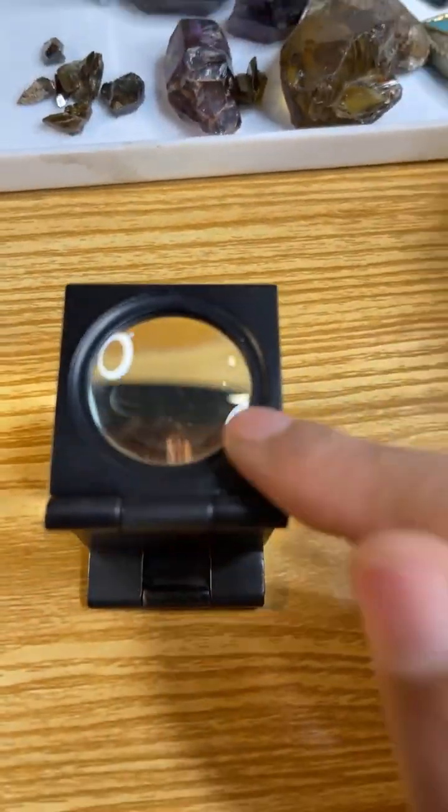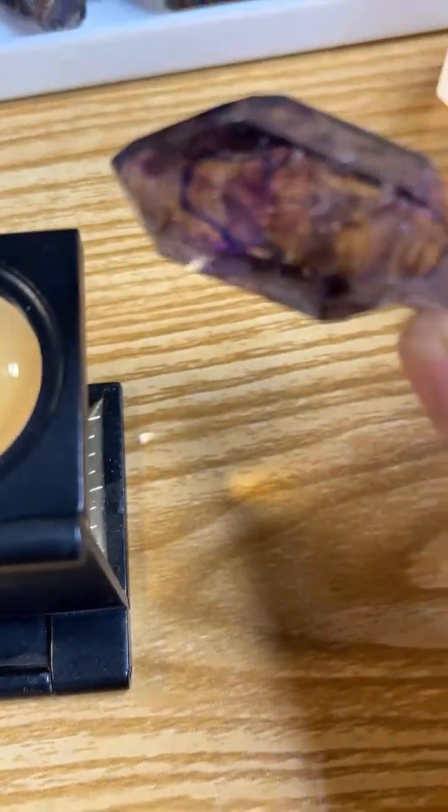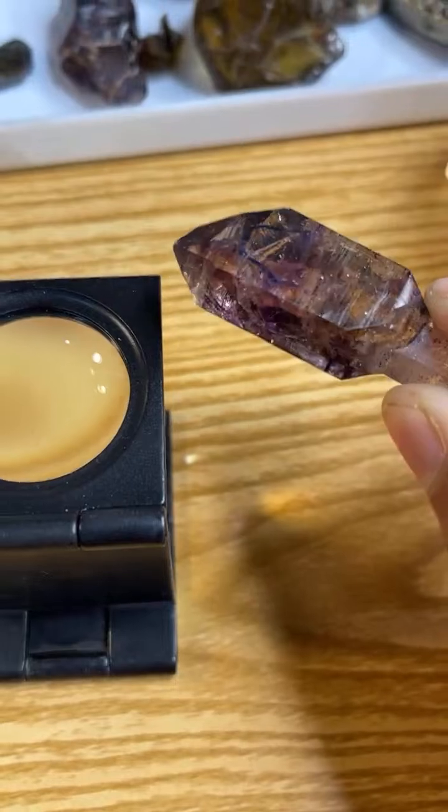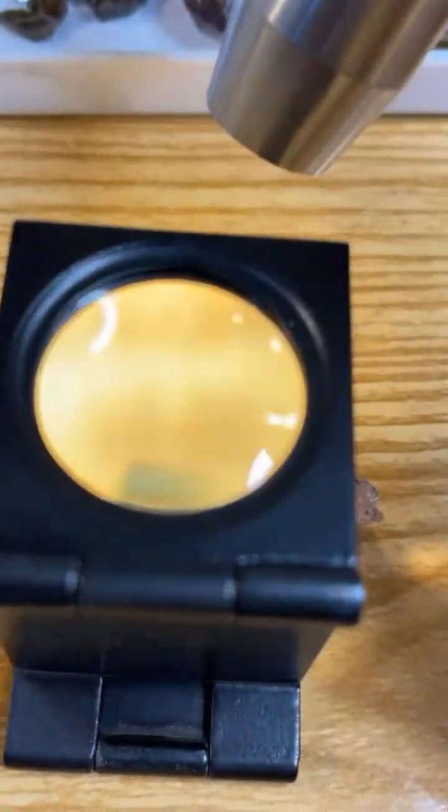I'm using this loupe right now, and I'm putting this crystal under the loupe. I have set this light and this light, which I will also use to see exactly where the water bubble is. So let's see.